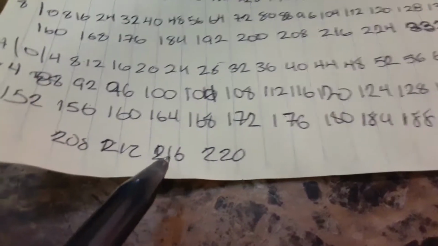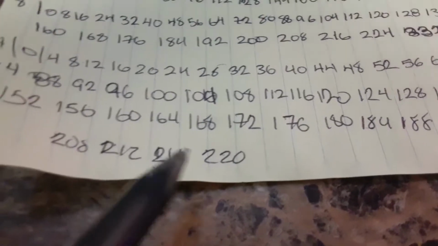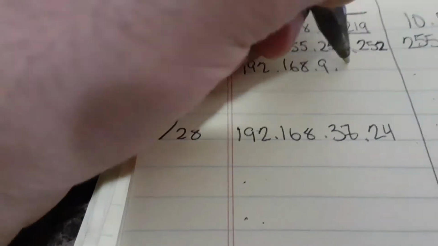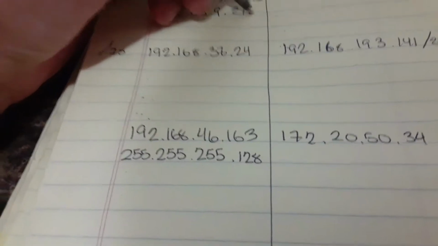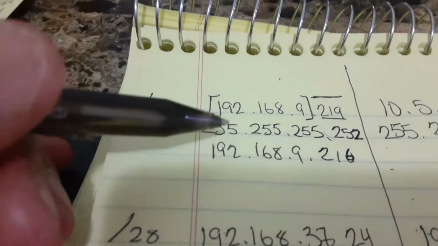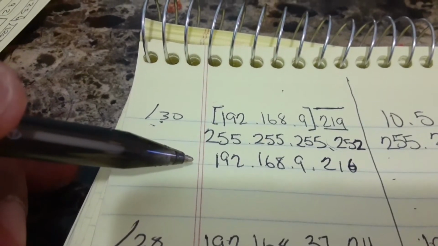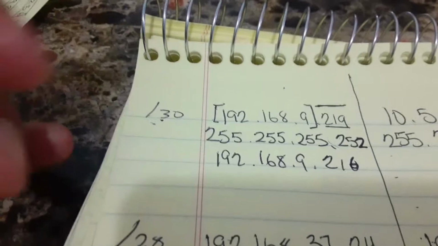So meaning 216 has to be my first available network address, and that's going to be your network ID. So we came out to 216. Bang. That's it. You have your subnet, you have your network ID. There you go. Sorry.